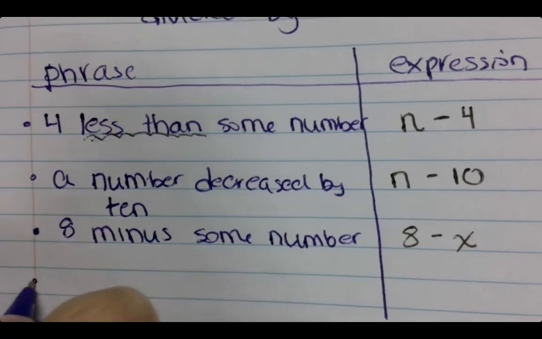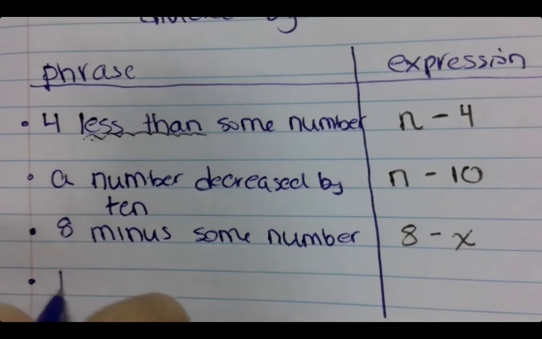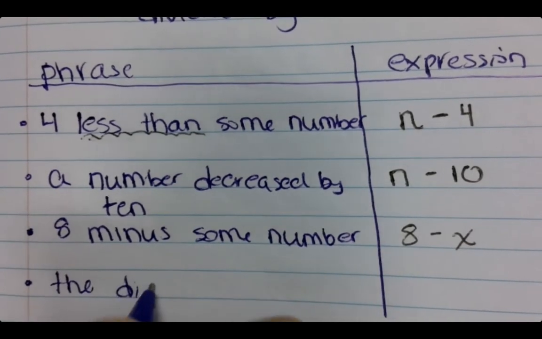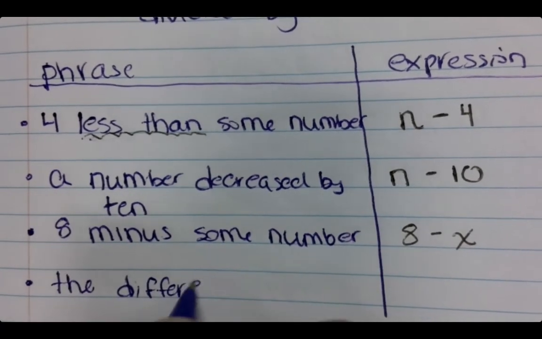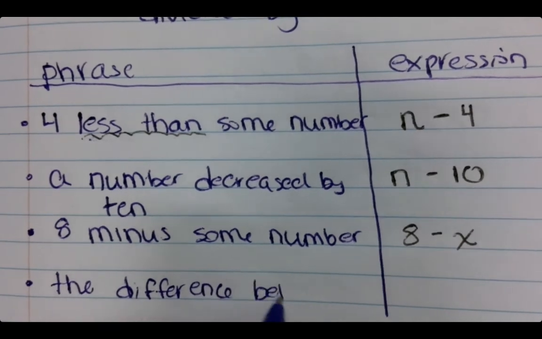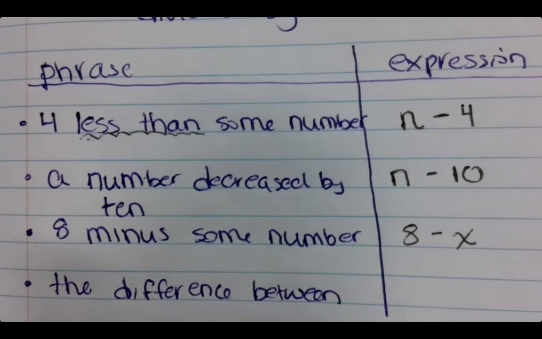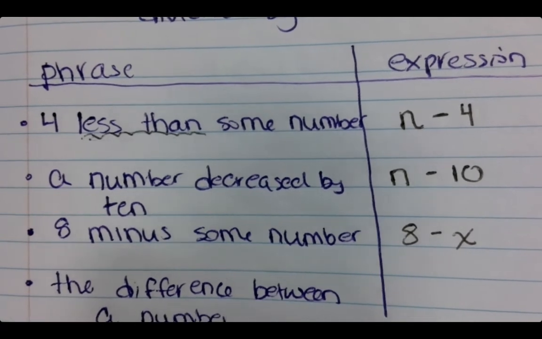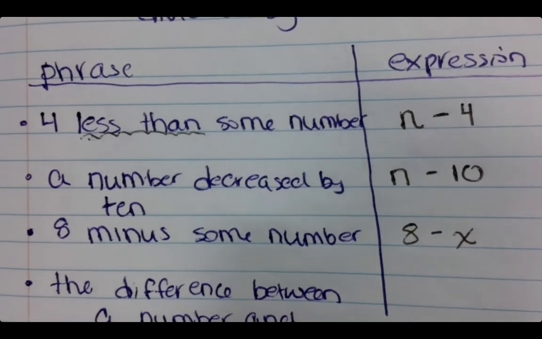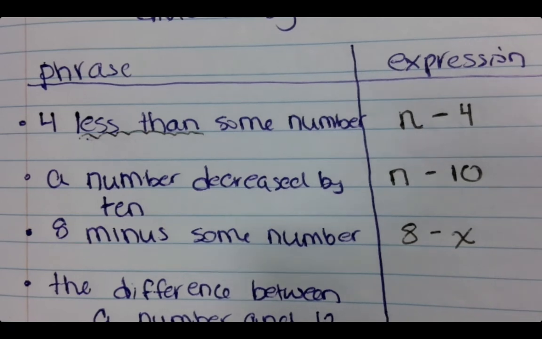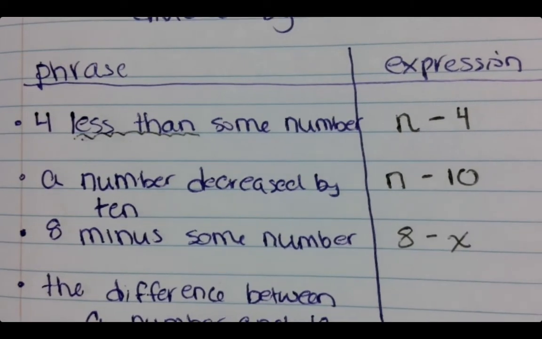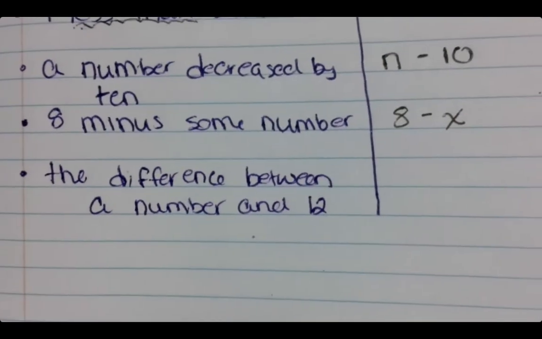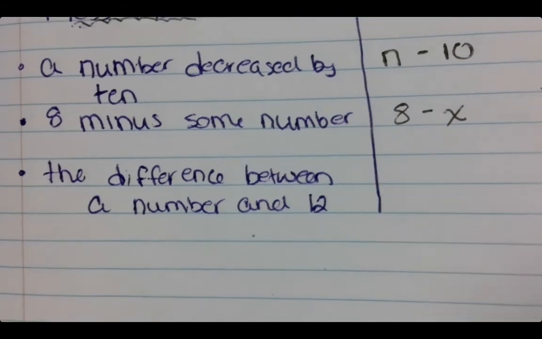So the last one here is going to be the difference between a number and 12.